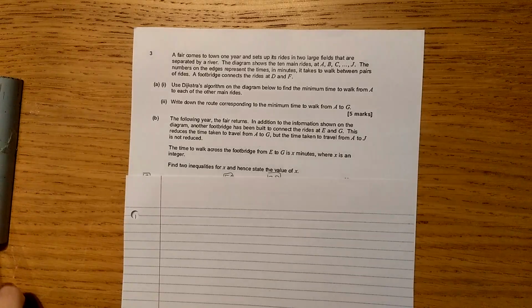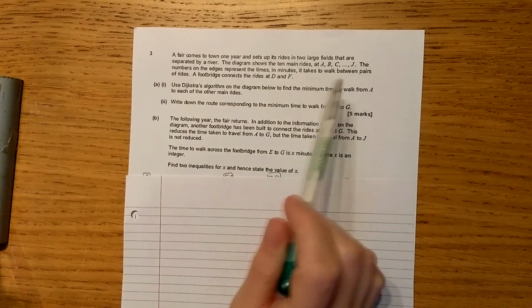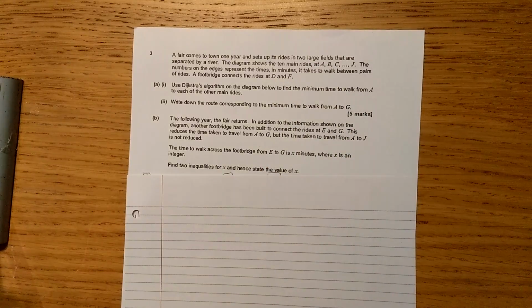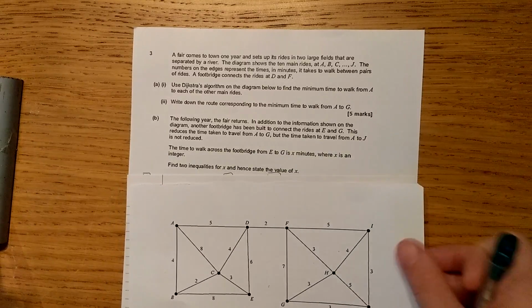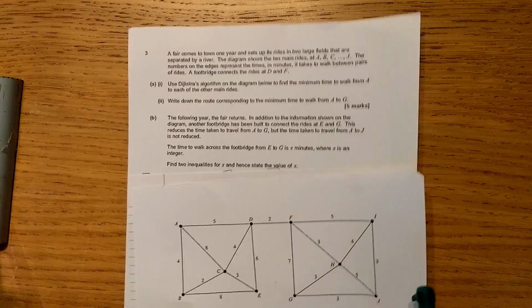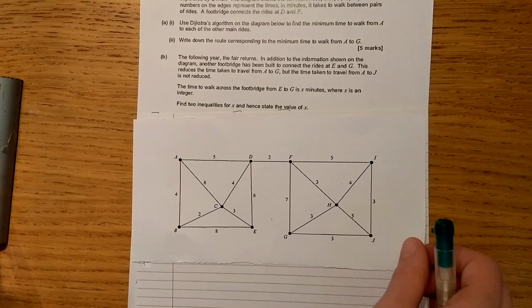Okay, so question 3. If you read the question, you've got some fares and you've got to work out the time it takes to get to all the different rides. So this is a Dijkstra's question. I'm just going to show you on this diagram because the video went a bit funny in the last one.